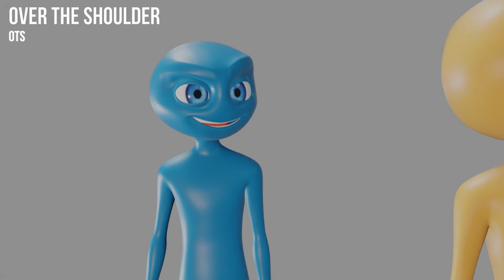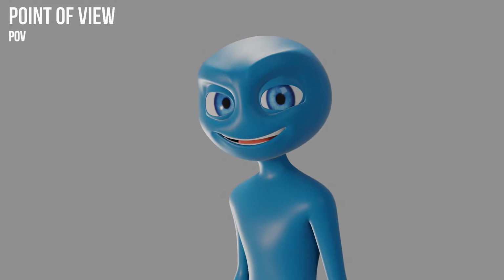Okay, moving on. Sorry about this orange baker, but we're about to fly through the back of your head for the POV. Now the POV stands for point of view. And as the name would suggest, this is where the camera is placed from the point of view of one of your characters or objects. It's like the camera is that character or that object.